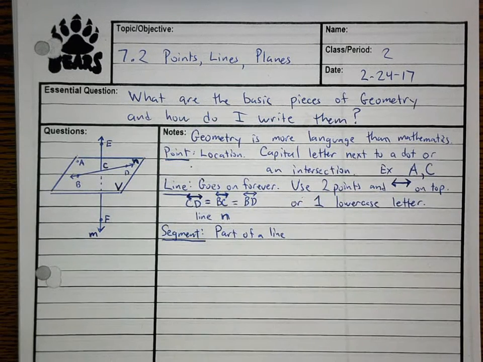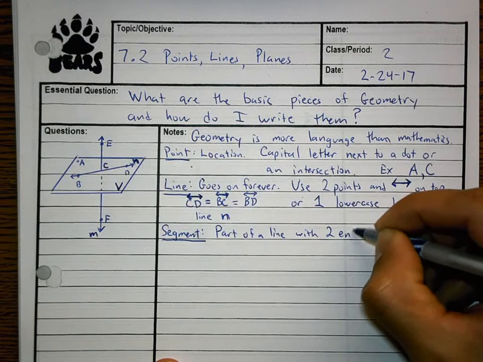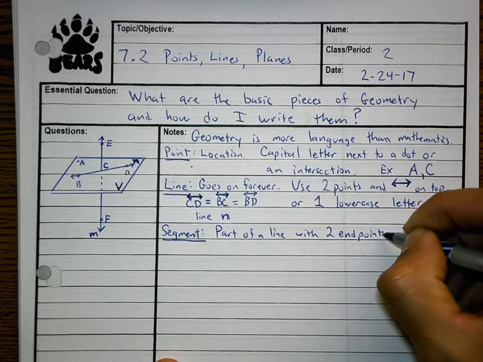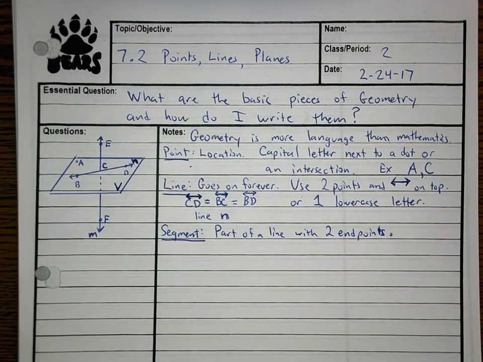Next word, segment. A segment is part of a line with two endpoints. There's only one difference between a line and a line segment. Segments have endings. Lines go forever.